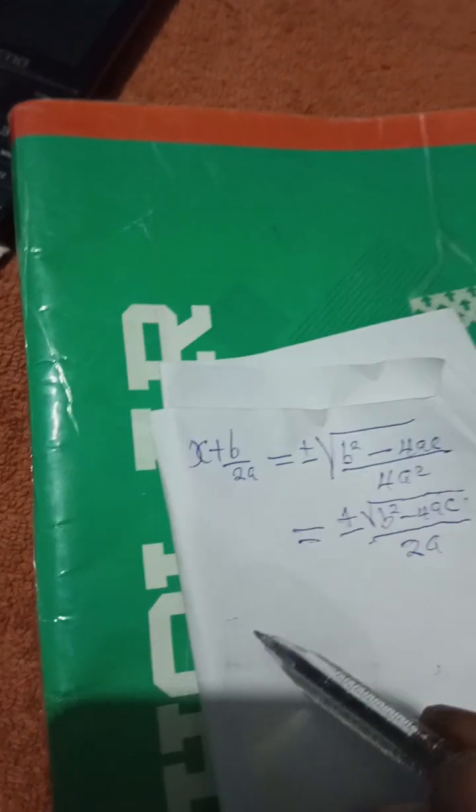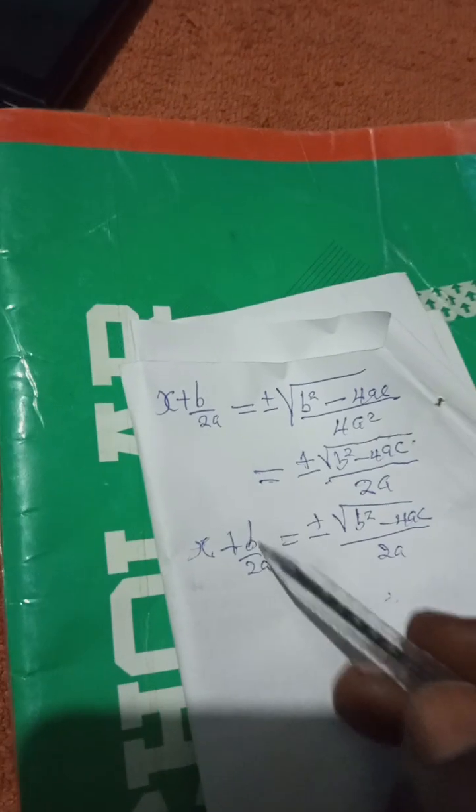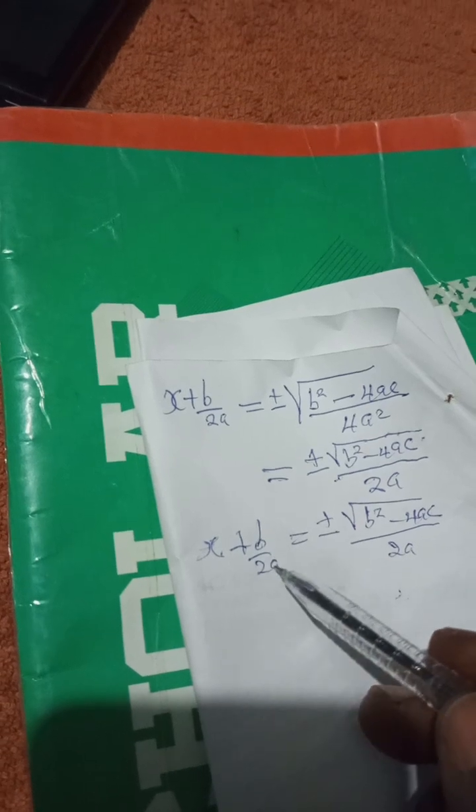So coming back to the left hand side, write it: x plus b over 2a will be equal to plus or minus the square root of b square minus 4ac, all divided by 2a. So what you need to do is subtract b over 2a from both sides.